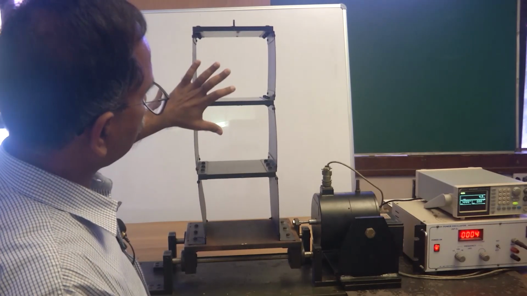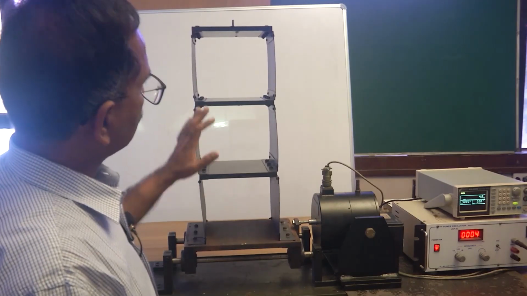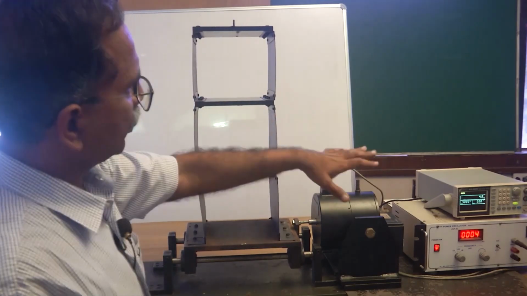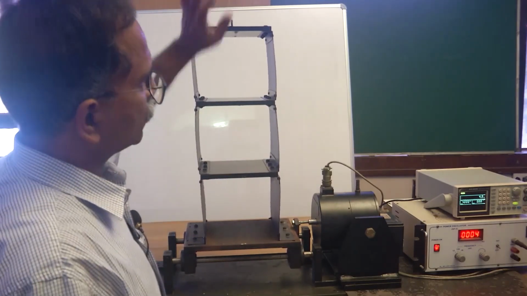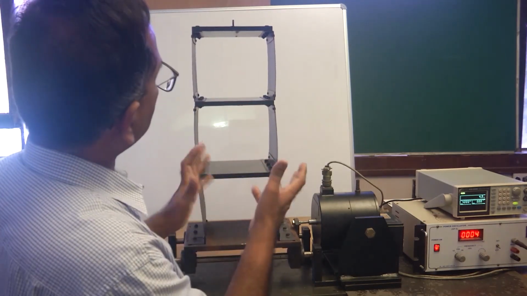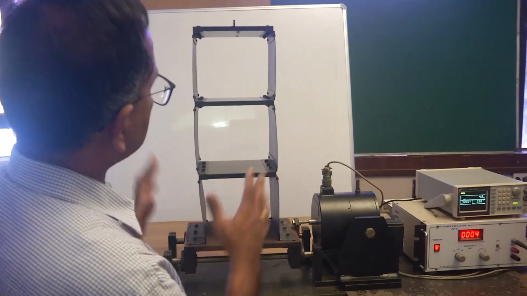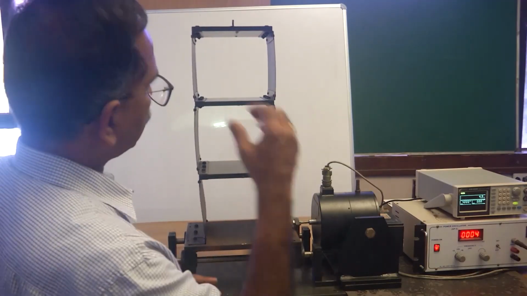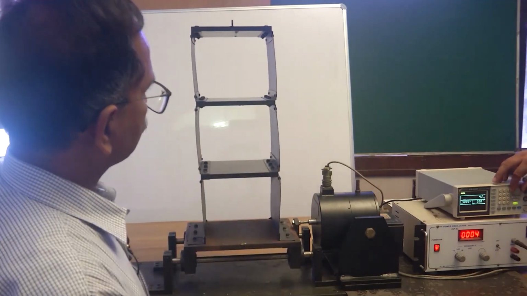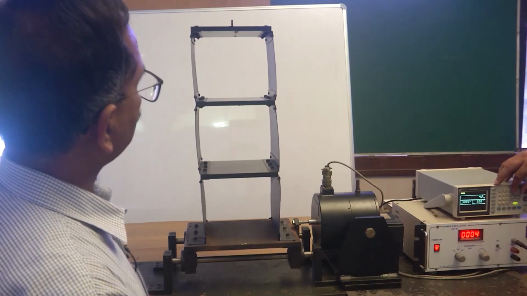It's very difficult visually to confirm whether the amplitude is highest at 4.3 or 4.2. That we can find out by using a sensor and then taking the data. But visually, either 4.1, 4.2 or 4.3, these are the frequencies at which we are seeing larger amplitudes of vibration. Reduce it further. Let's see. 4.2, 4.1.